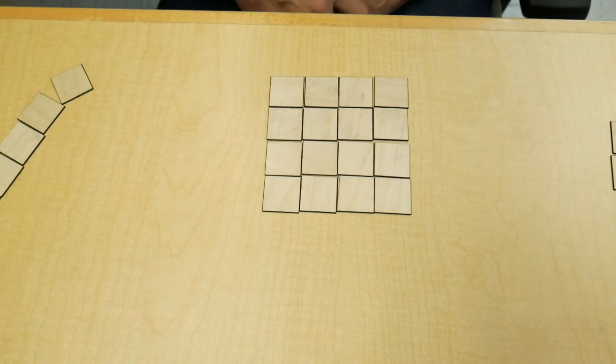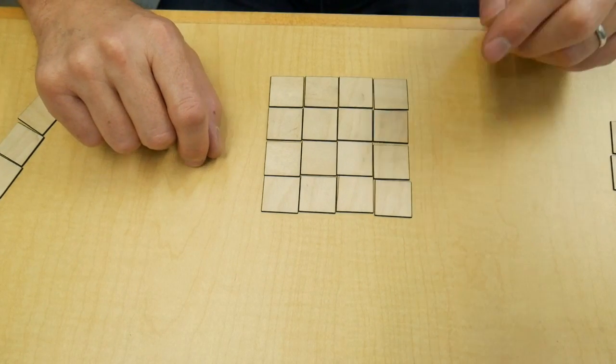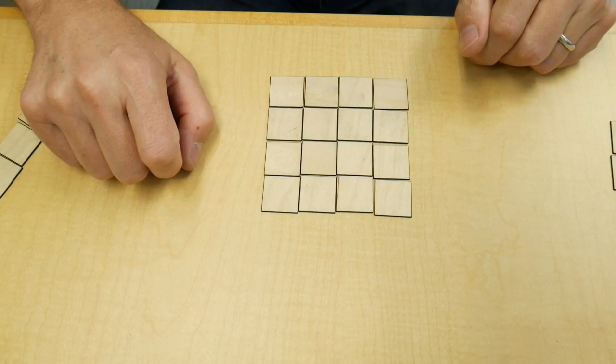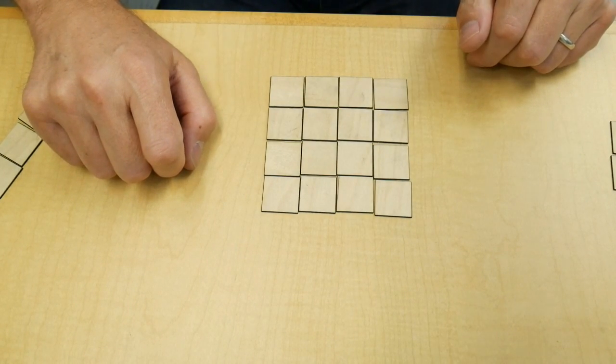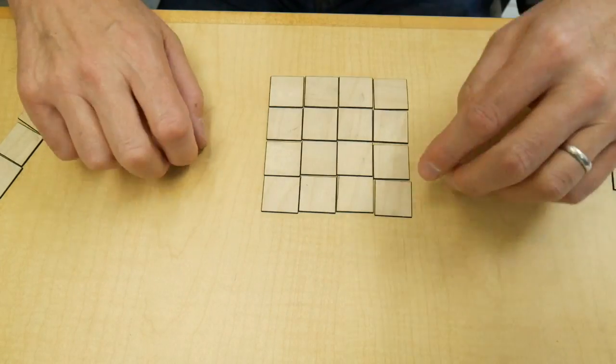There. Now I've got 16 squares. Well, it's still a square. 16 squares with 4 on each edge. So the square root of 16 is 4. Right? Or 4 times 4, 4 squared is 16, and you get a square.